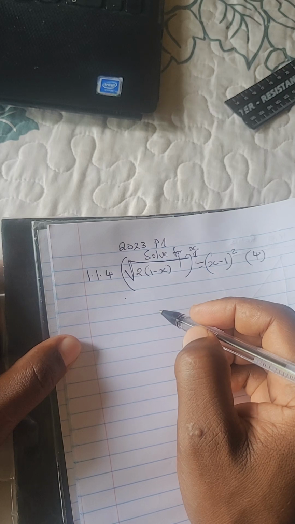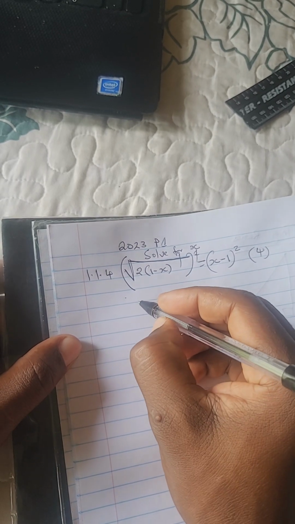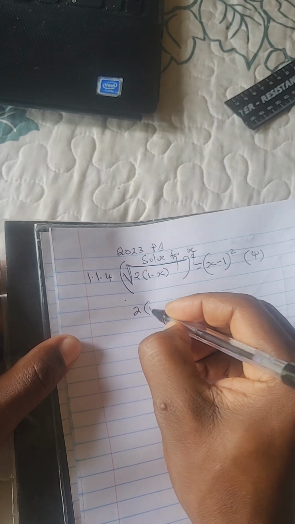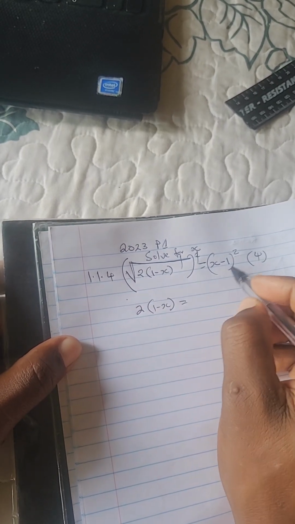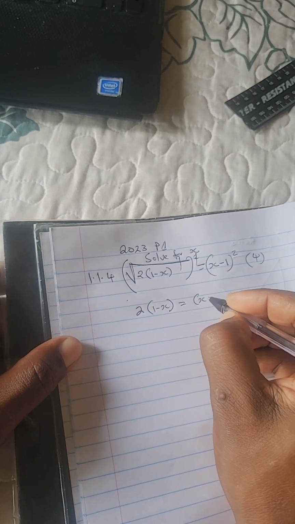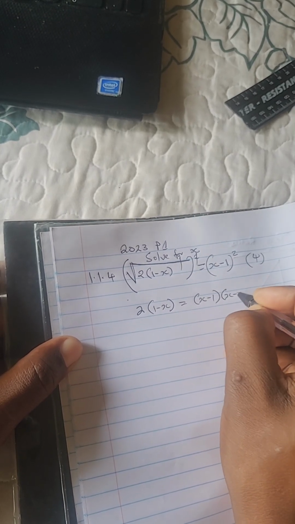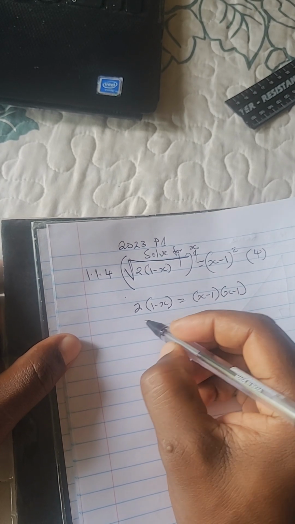Which means on the left we are left with 2(1 minus x). Then that is equal to, on the right, x minus 1 squared. That is how it is squared, which means when you are squaring anything, you multiply it by itself.